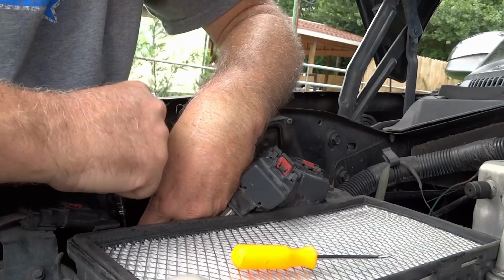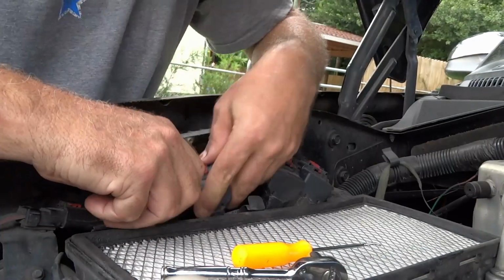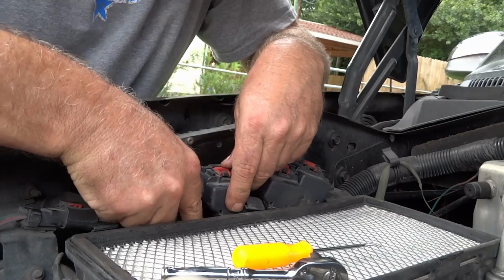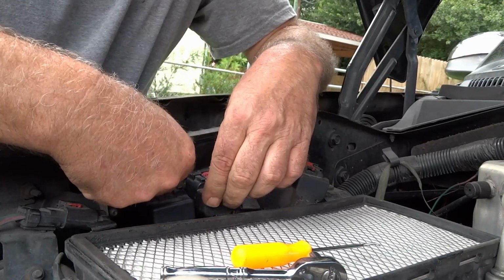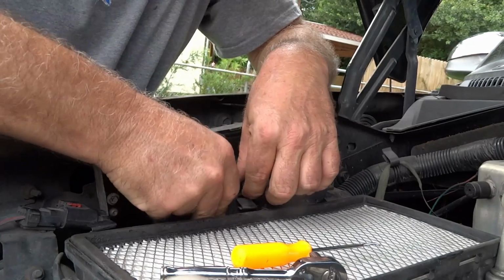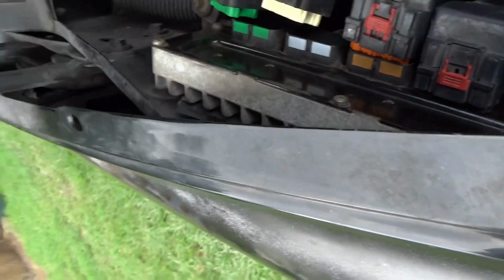So I changed the computer and it shifts way better. Believe it or not, how this matters, I have no clue. The air conditioning even blows colder. We're going to plug these back in, and they're all color-coded. Pick up the camera right there. They're all color-coded, so you can't get them wrong.